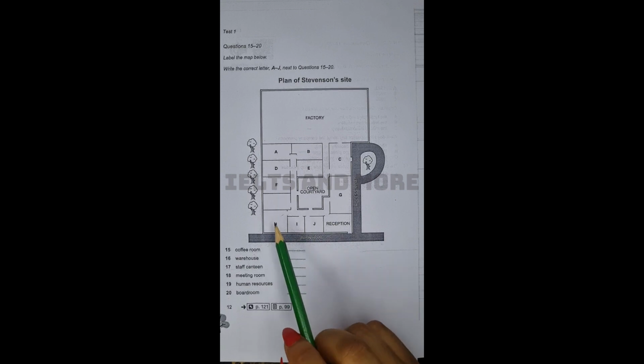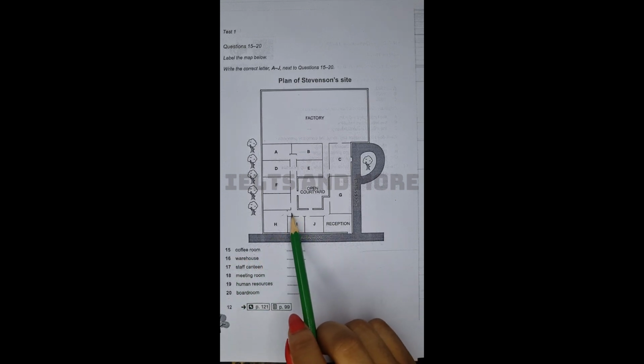So you're walking from the main road, you enter the reception. So she said there's a corridor running left. This is a corridor, and this is the left side from the reception. You'd see this door or opening, and then there's a corridor running left. And she said if you walk along that corridor to the end, you'd come to the coffee room. Remember, number 15 is coffee room. So if you follow the direction, you'd land at H. That means H is the coffee room.